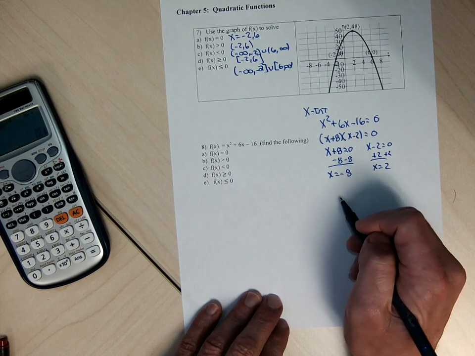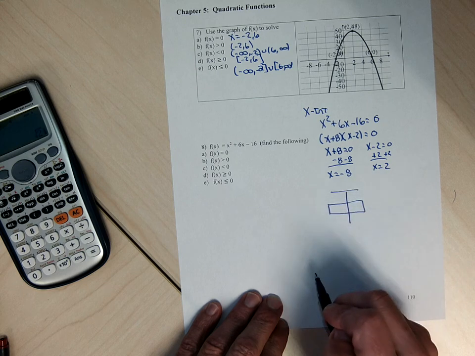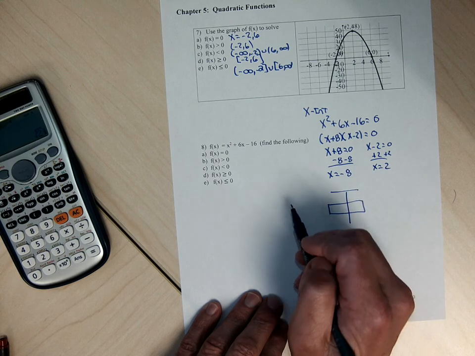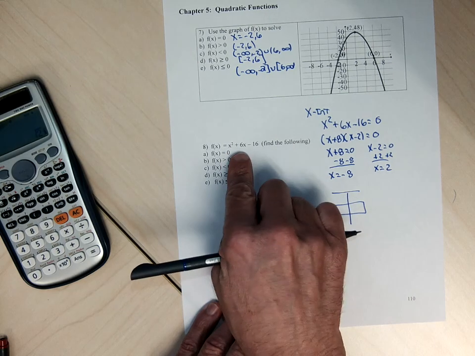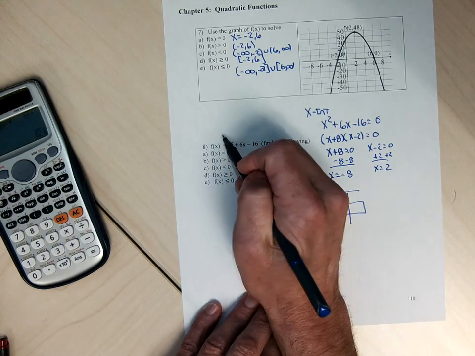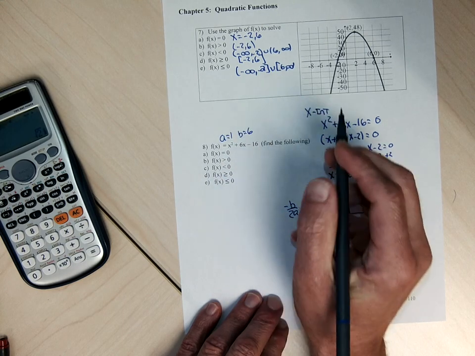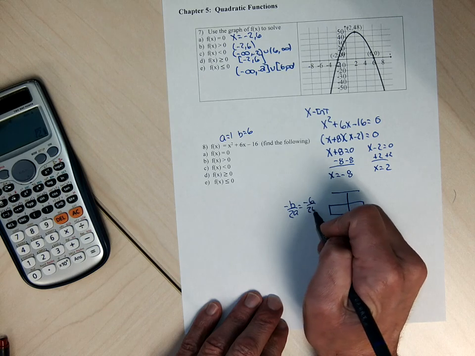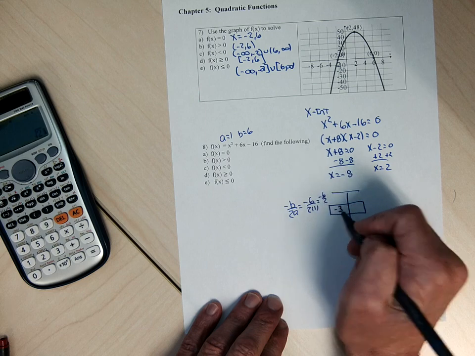I need a mini table. I just need to get the one vertex part of my table, and I need to use the -b over 2a formula to get that table started because of the multiple x's without the parentheses. A is going to be 1, b is going to be 6, -b is going to be -6, 2a is 2 times 1. That's going to be -6 over 2, which is -3.